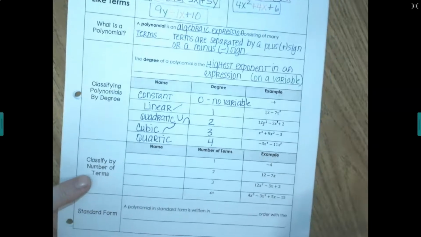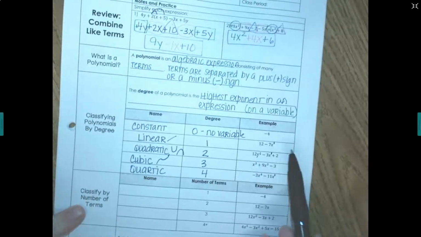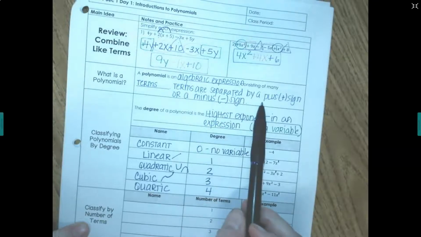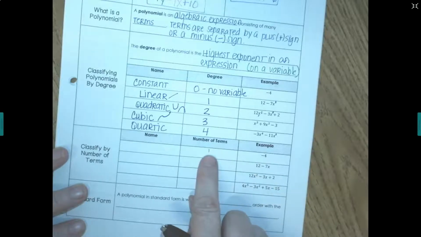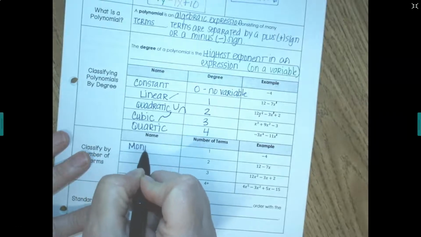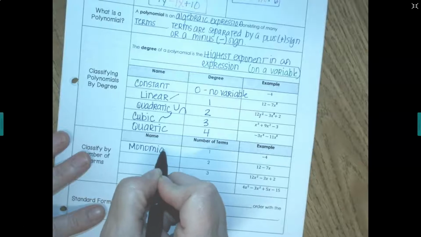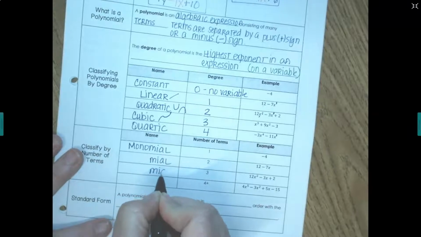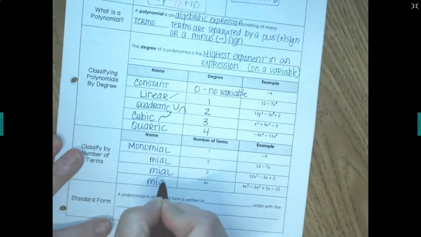Another way we like to classify is by the number of terms. So remember when I wrote up here, terms are separated by a plus sign or a minus sign. So when I look at my example, do you see how this number has no plus sign or minus sign? That is only one term, okay? And we call one term a monomial. So mono means one, and then nomial. Now these are all going to end in nomial, so I'm just going to write that down. And we're going to work on the prefixes because that's what tells you some information.